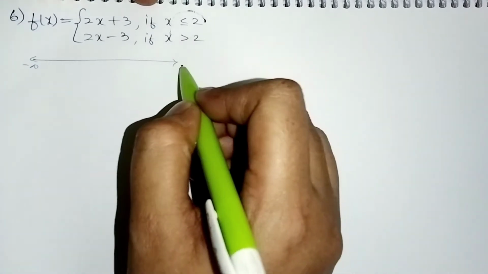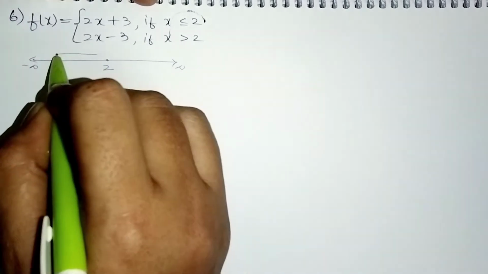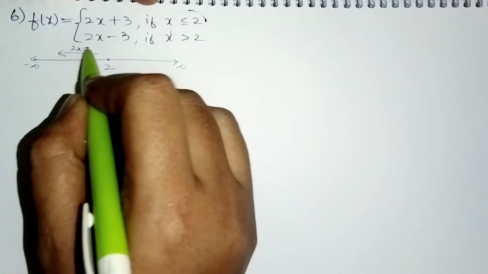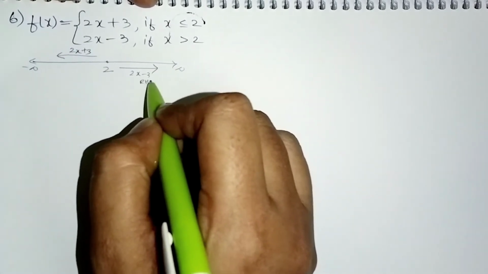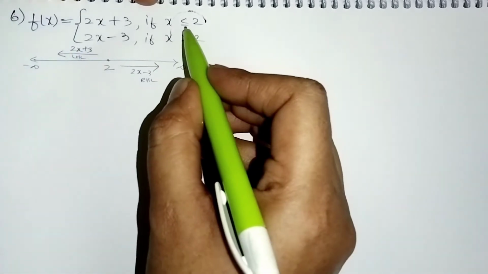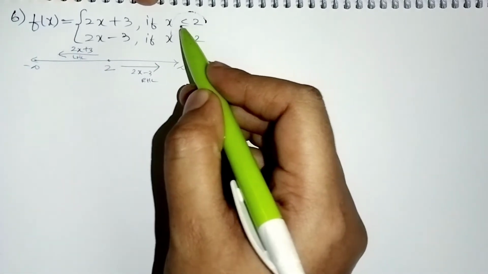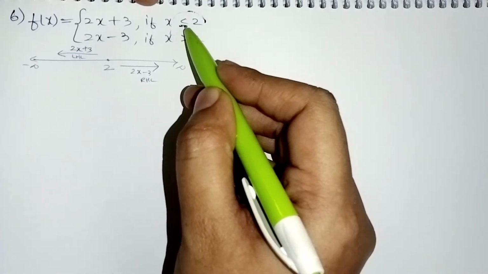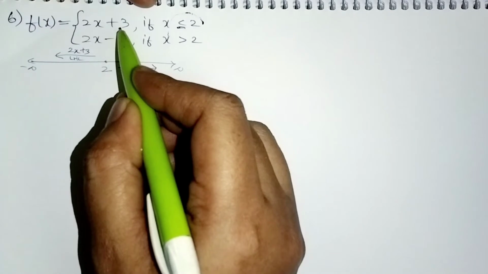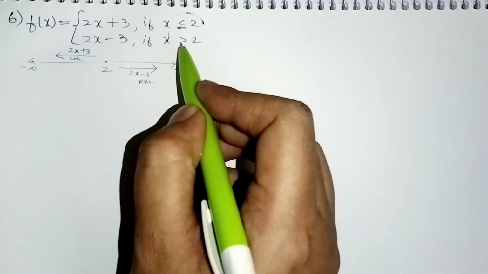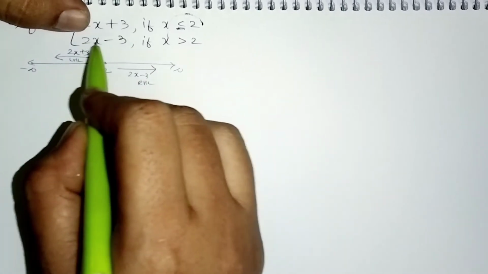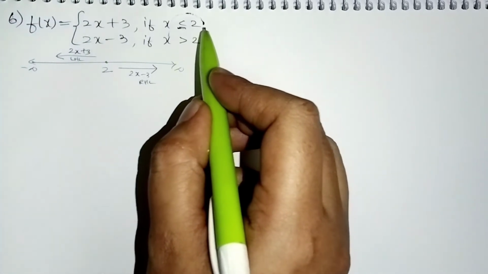The only value here it is mentioned as 2. So, less than 2, the left hand limit function, that is 2x plus 3, and right side that is greater than 2, it is 2x minus 3. So, RHL function, LHL function. Wherever you have the equal, that is less than or equal to or greater than or equal, any one only it will be there. So, that function we will use for f of 2. If we suppose instead of here you have x greater than or equal to 2, then we will choose this function as f of 2 for substituting directly. Okay, that also we need to have in mind.